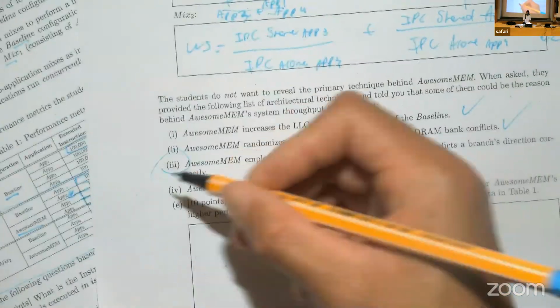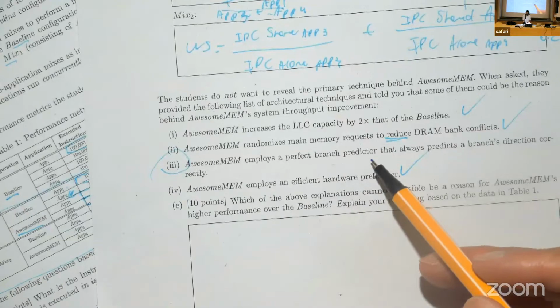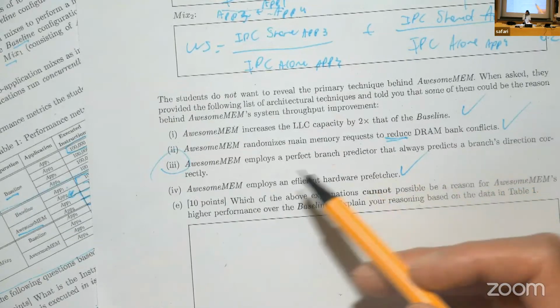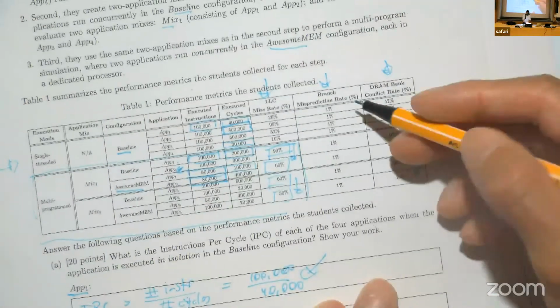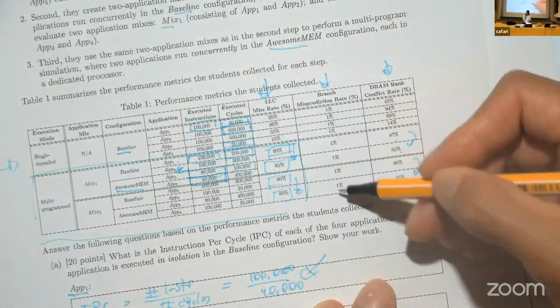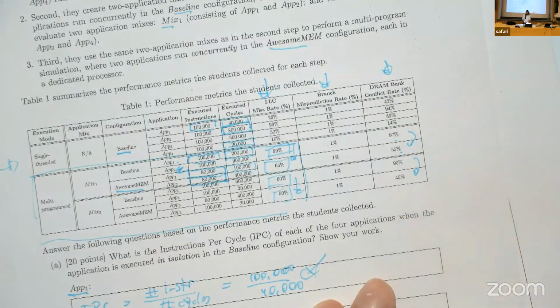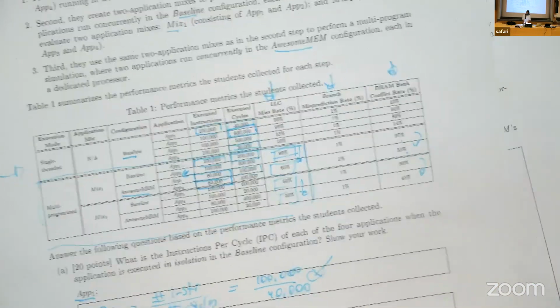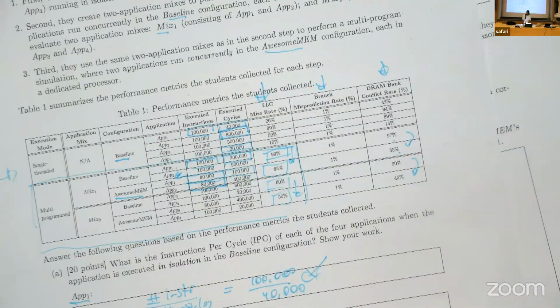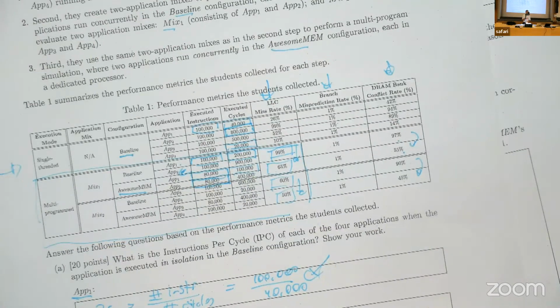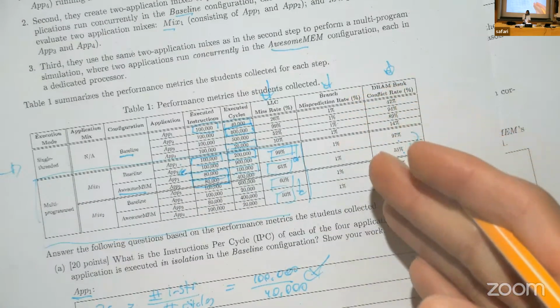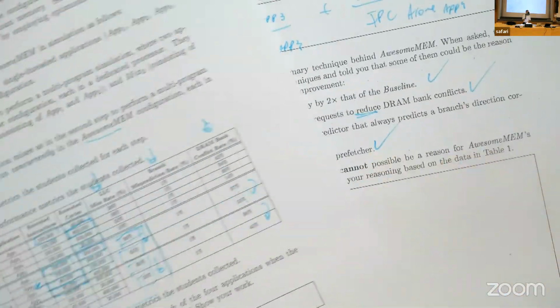The third one: also mem employs a perfect branch predictor that always predicts a branch direction correctly. So there is a column here for branch misprediction, and you can see for all of the configurations it's always 1%. So it might be the case that your baseline branch prediction is already so good that even if you improve it, you don't see improvement.